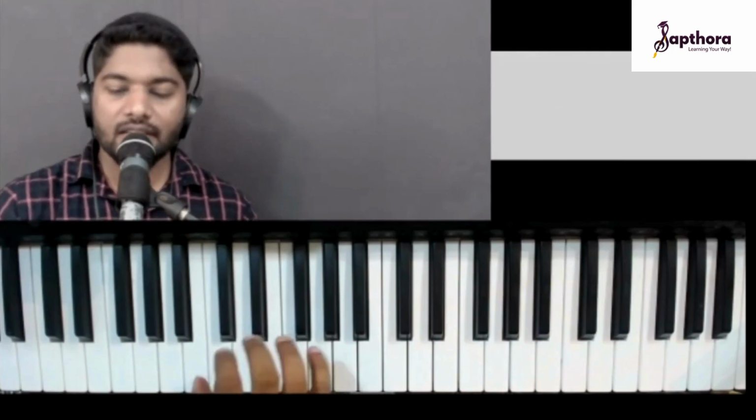Now let's put it into practice. Instead of clapping, we are going to just keep our thumb on C and press it. Okay, for whole note, it is going to look like this: 1 2 3 4, 1 2 3 4.